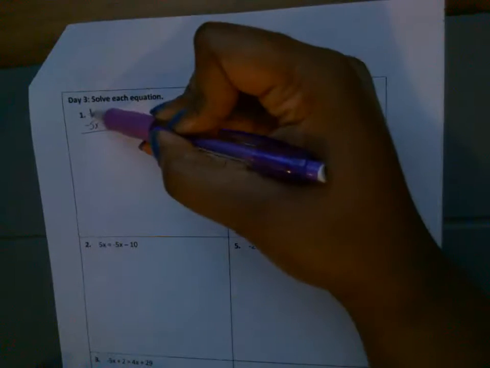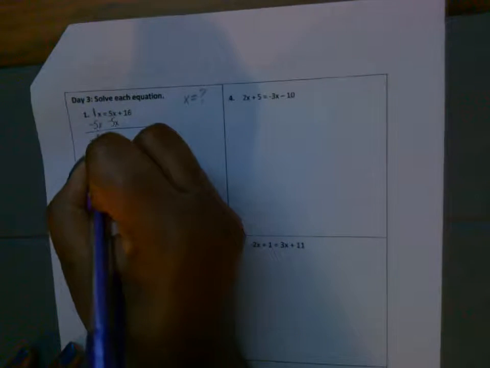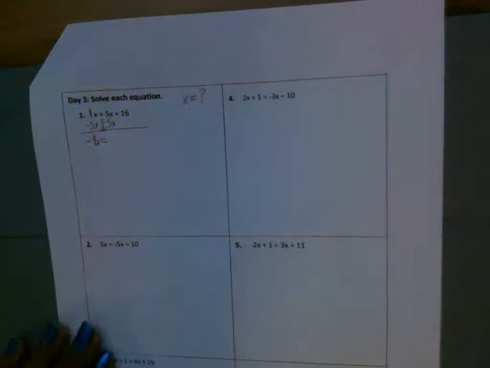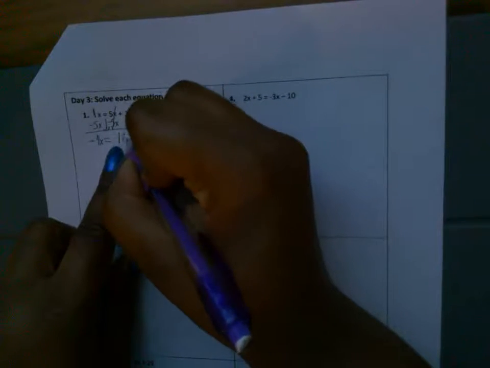Remember, there's a 1 automatically in front of this x. So when I say positive 1 minus 5, that gives me a negative 4. So this is negative 4x. When I subtract 5x from 5x, this is 0, and I'm left with 16.